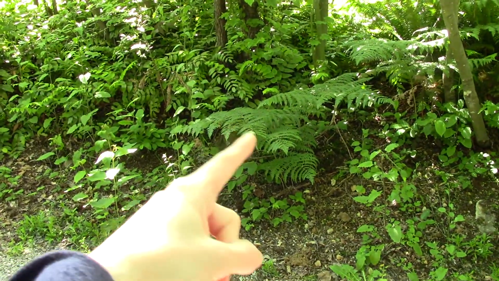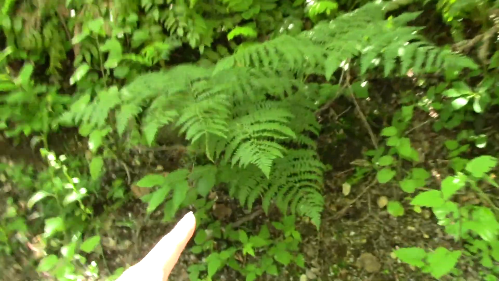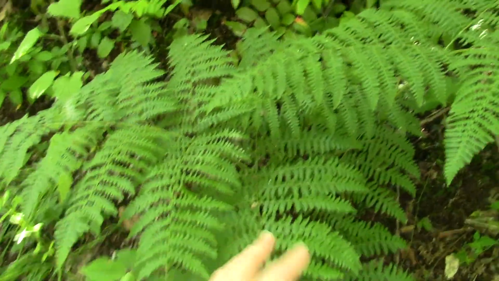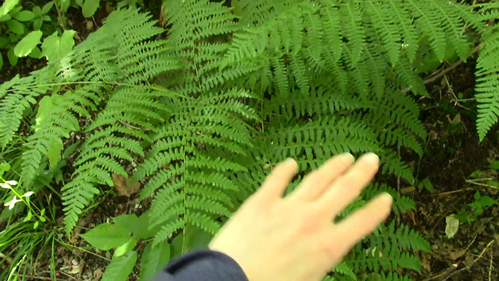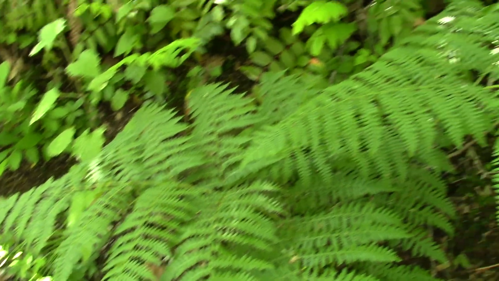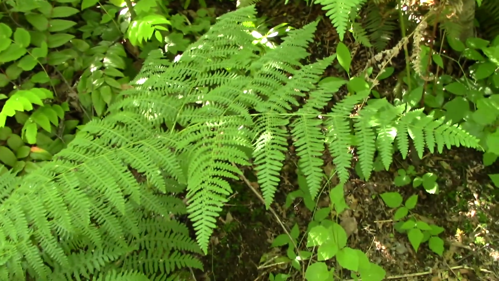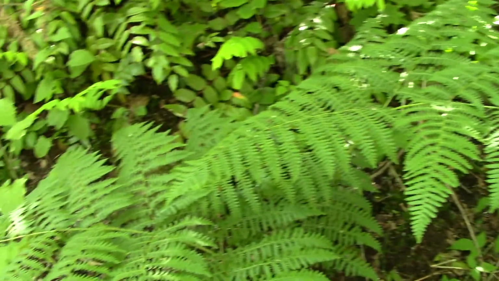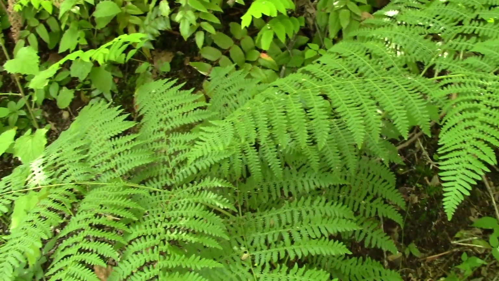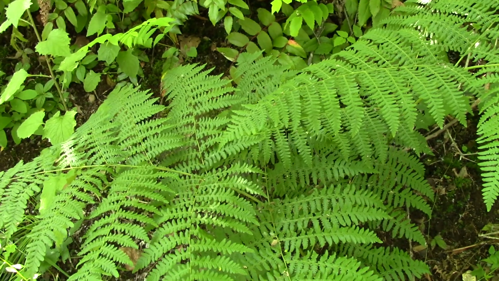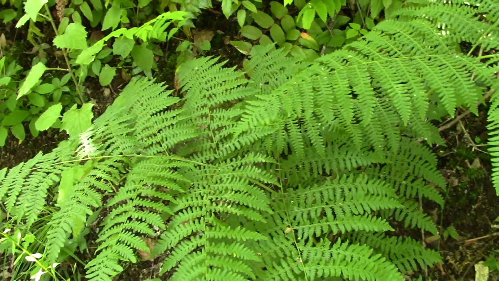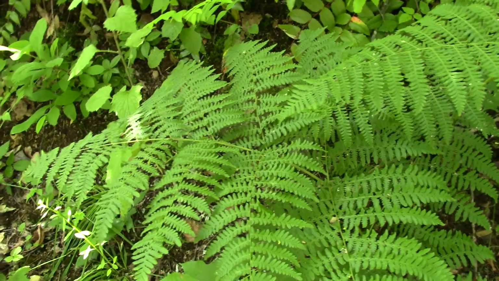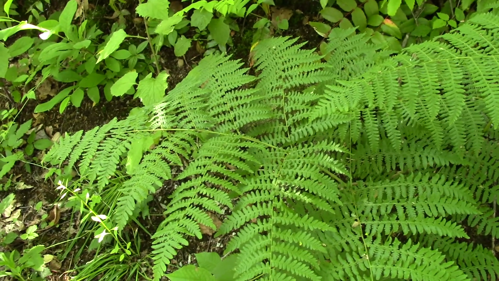For example, we have a fern here. You can tell it's a fern. It's got lots of little leaflets, that classic fern shape. Even people who aren't familiar with plants could probably tell that was a fern of some kind, which again narrows your focus down. You don't have to look in the field guide part under trees or shrubs. You're looking in the fern section. That can really help narrow down your options.